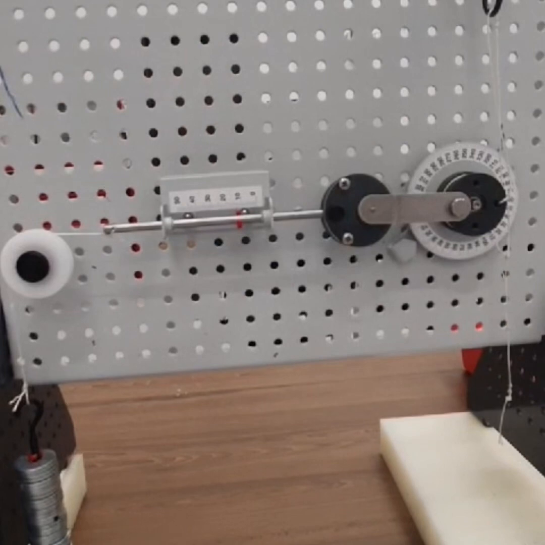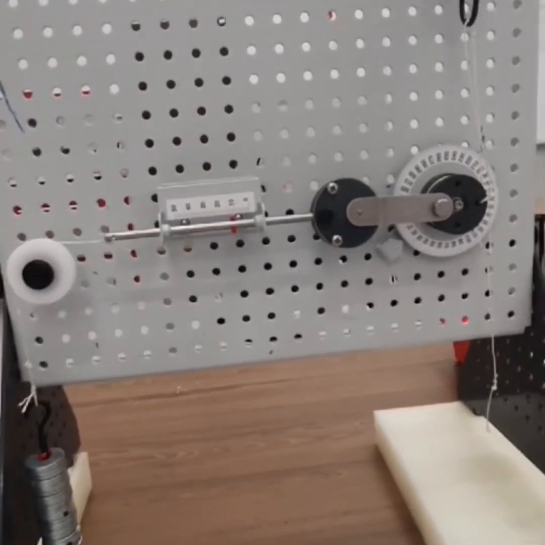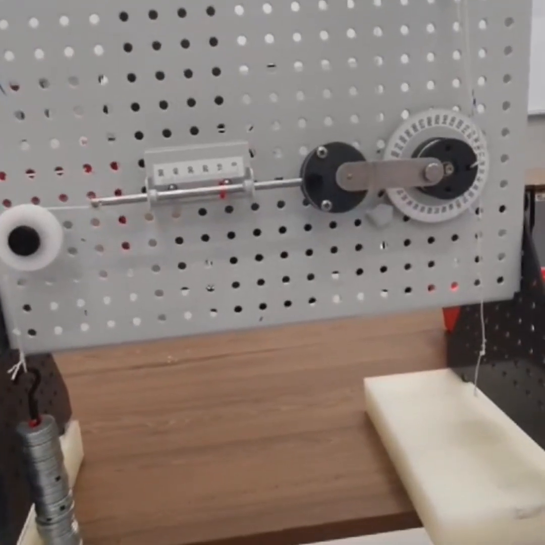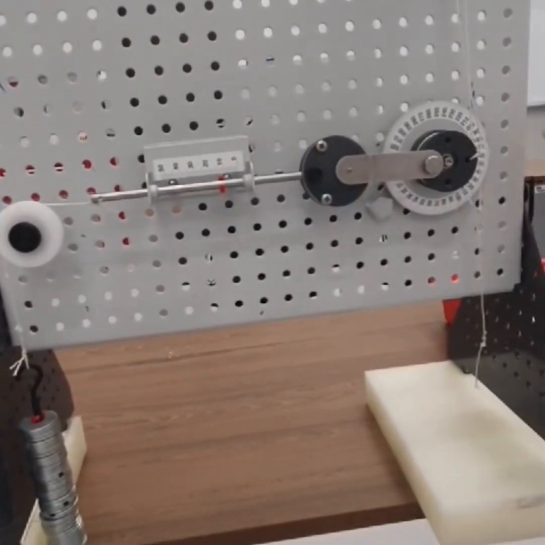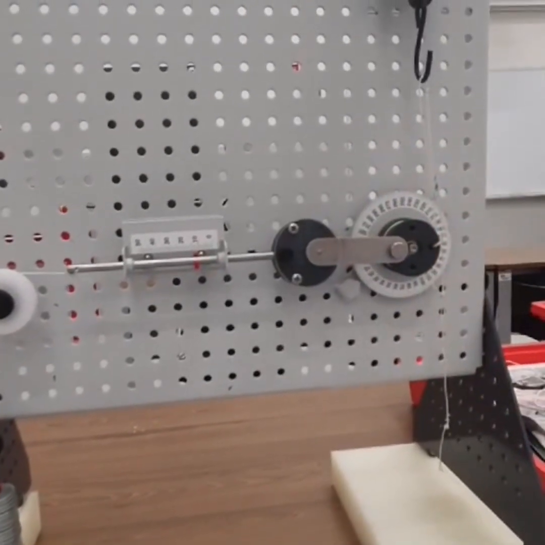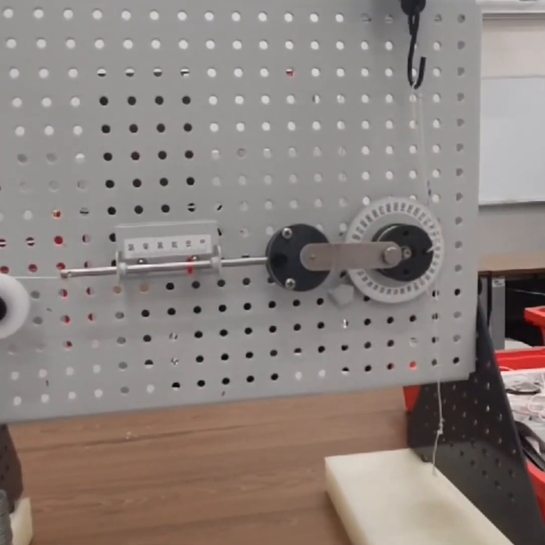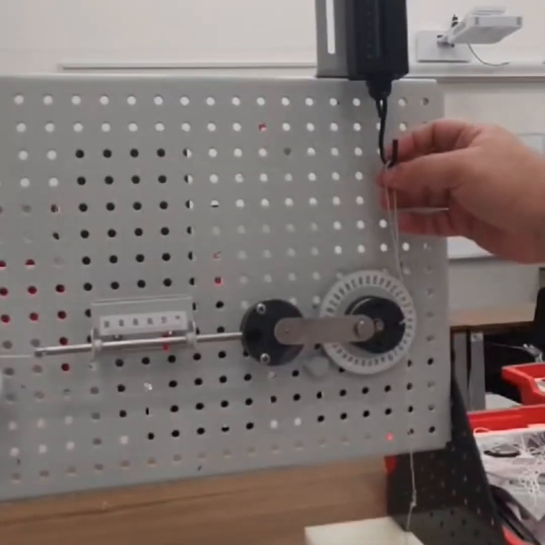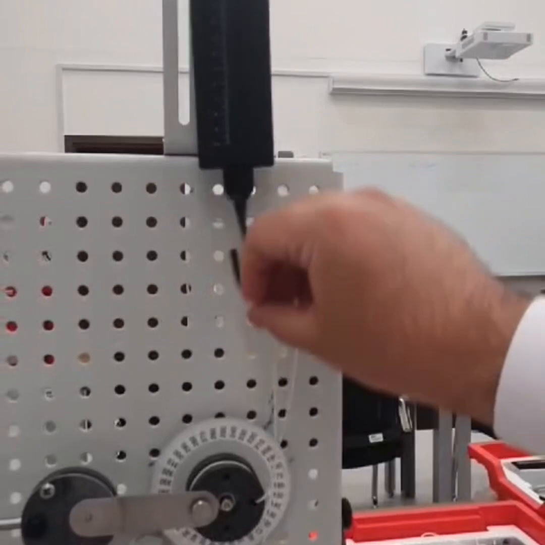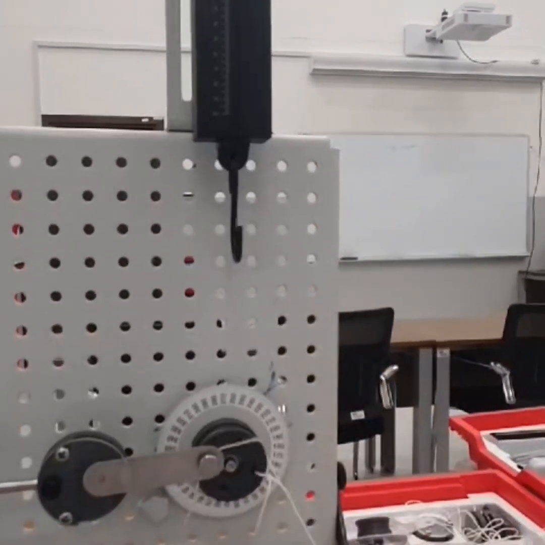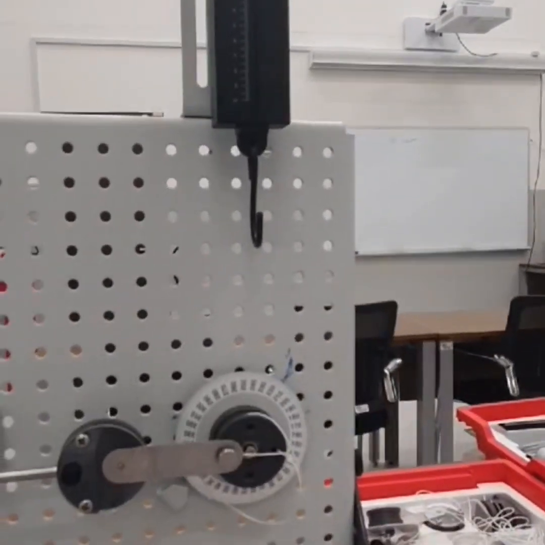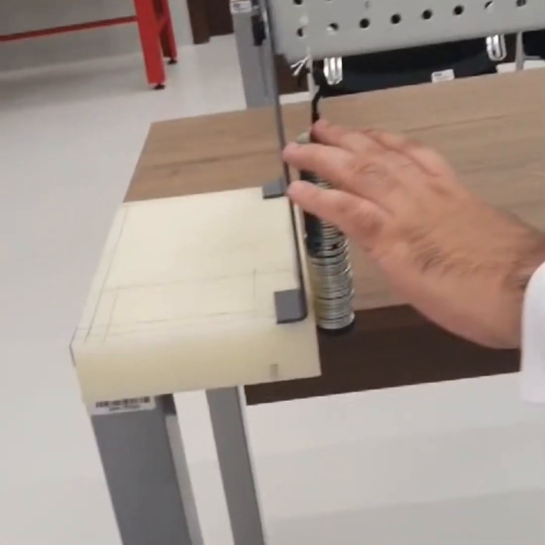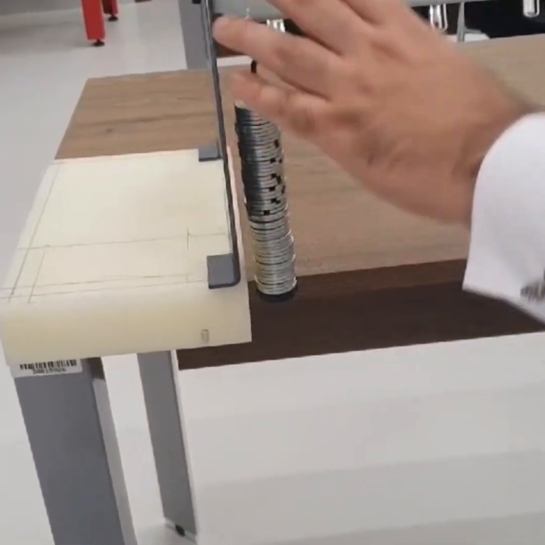And then for the crank forces experiment, we did the same steps. We joined all these parts together, and then we added the spring balance, because before we were only rotating these two parts without a spring balance, but now we added the spring balance. We also added the weight hanger with the pulley.